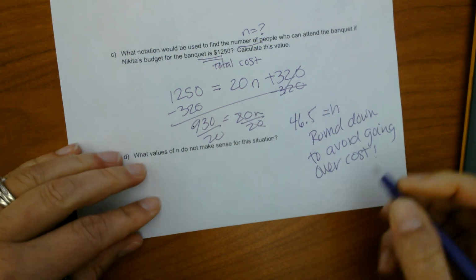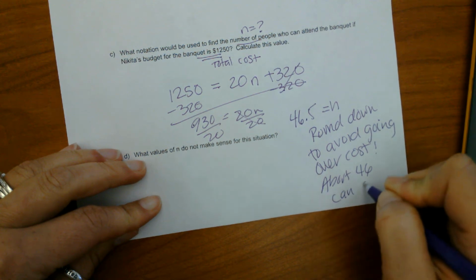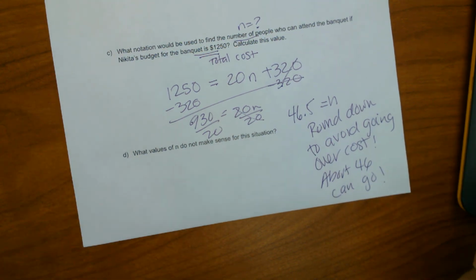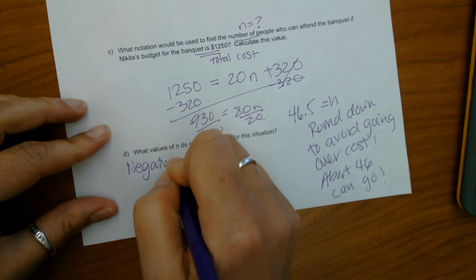Okay, so about 46 can go. And what values of N do not make sense? We can't have negative people.